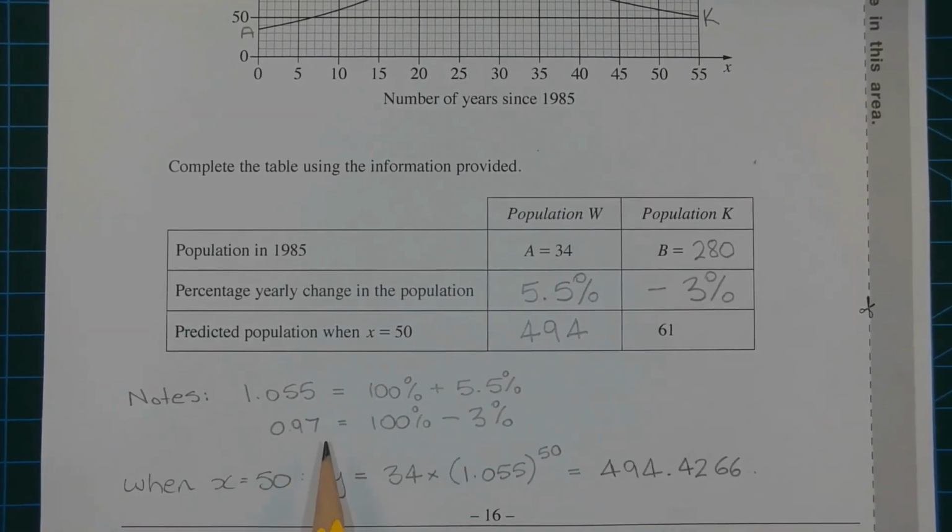Now the base for population K is 0.97. In percentage form, that can be written as 100% minus 3%. We do know that population K is in fact decreasing, and that corresponds to a negative 3% change each year.